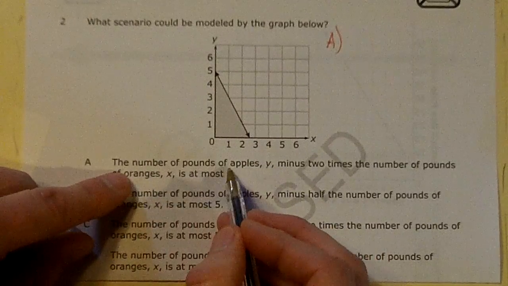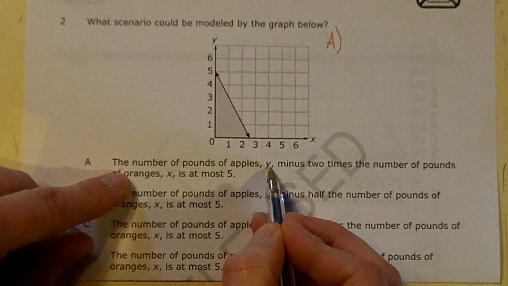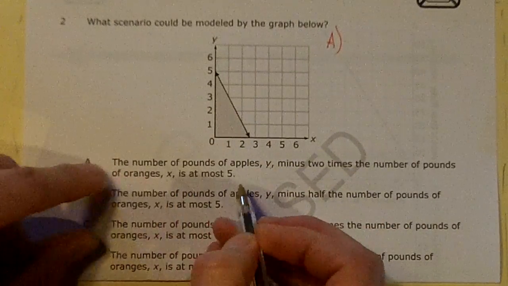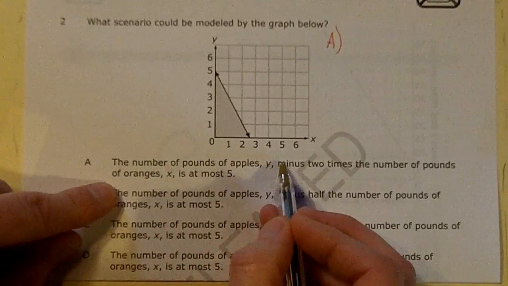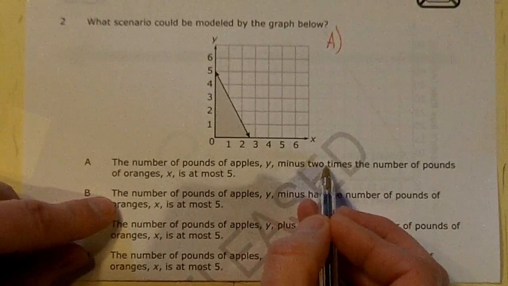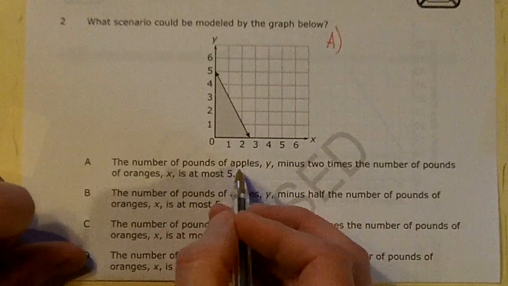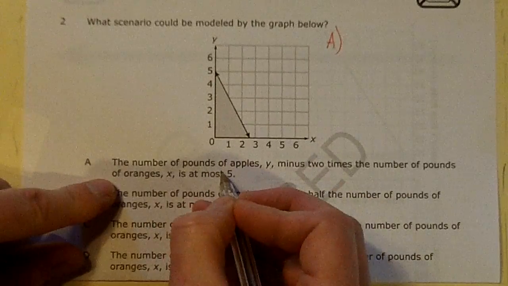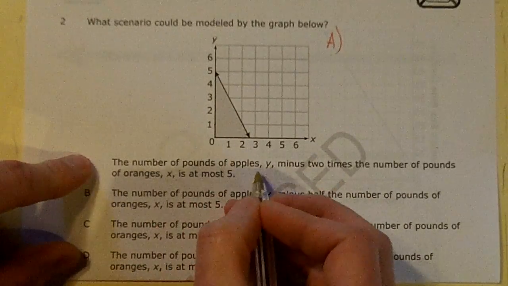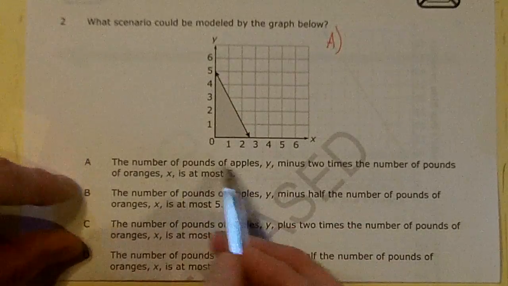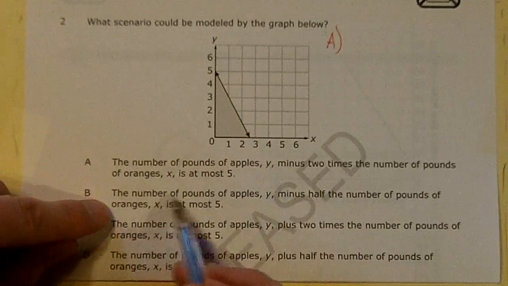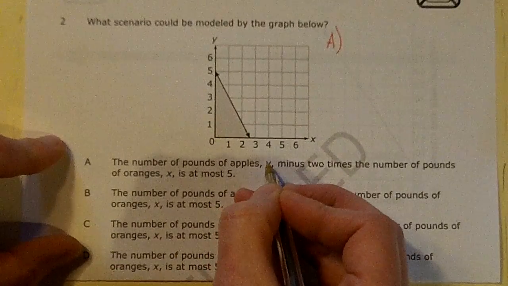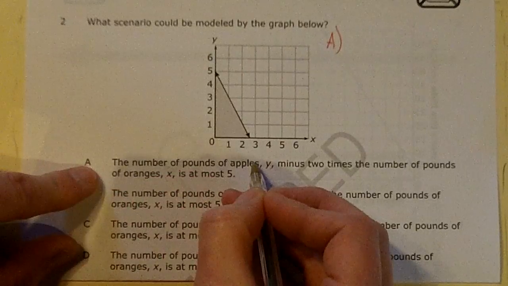So the number of pounds of apples, y, minus 2 times the number of pounds of oranges, x, is at most 5. A lot of times translating from English into algebraic notation is kind of complicated, but here it seems like they're making it easy on me because these read almost exactly like an equation. Plus, I can see there's some stuff that I can eliminate. All of these start out with the number of pounds of apples, y. So it's telling me to use y to stand for the number of pounds of apples.